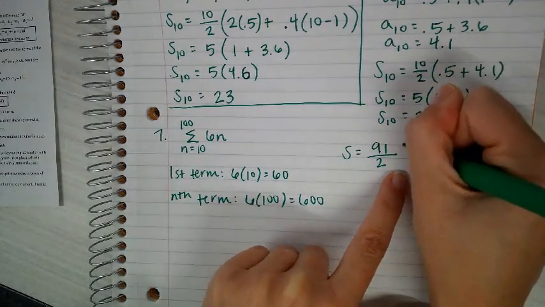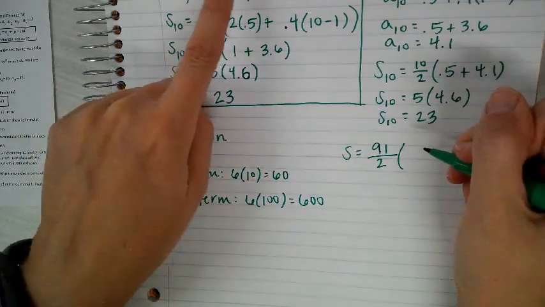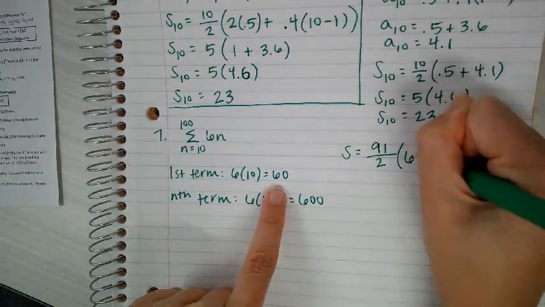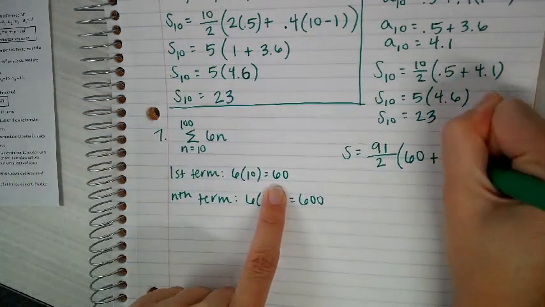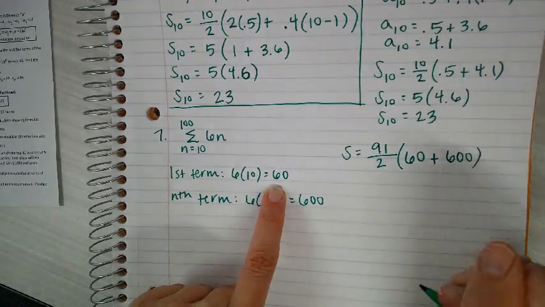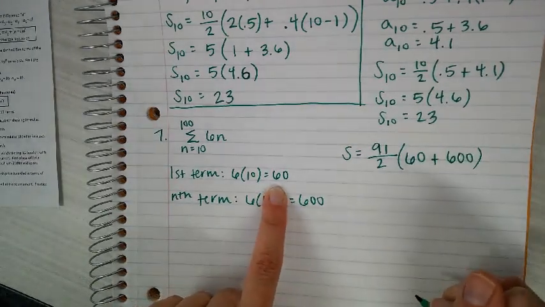over 2, and then the first term we found was 60, and then the last term, 600, and then we're going to go ahead and work that out.